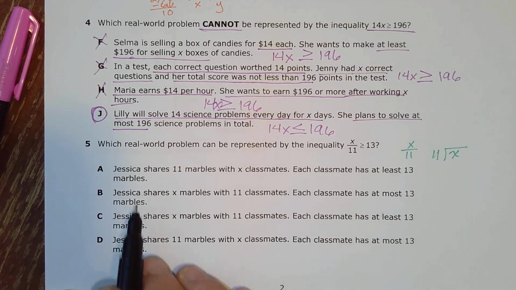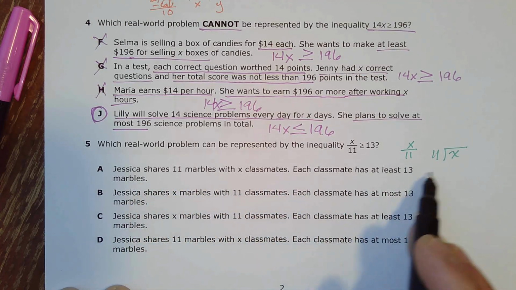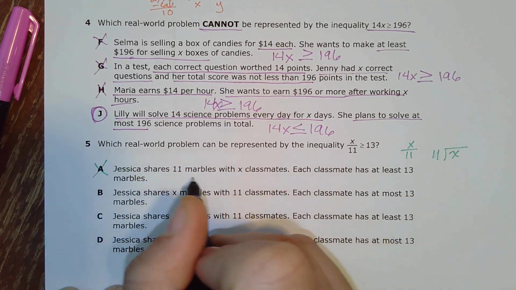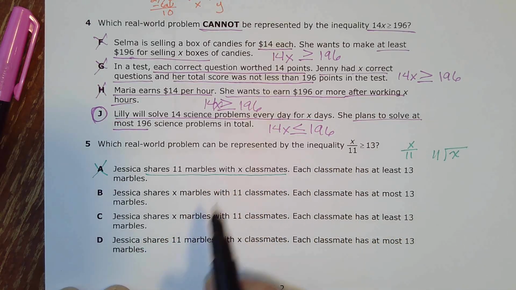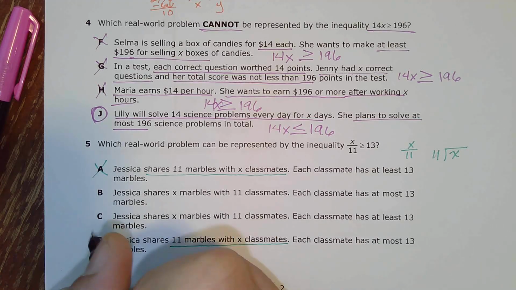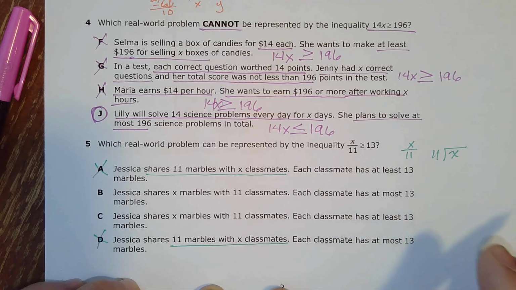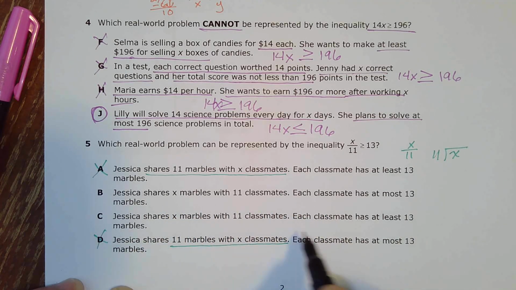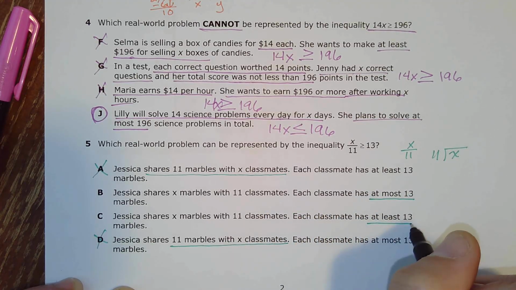The reason why I bring that up is because we can look at our answer choices. Jessica shares 11 marbles with x classmates, but we're not sharing 11 marbles, we're sharing x marbles. So we can get rid of that one, and another one right here with 11 marbles and x classmates. Those two answer choices are gone. Now it says shares x marbles with 11, but here it says each classmate has at most 13 and at least 13.